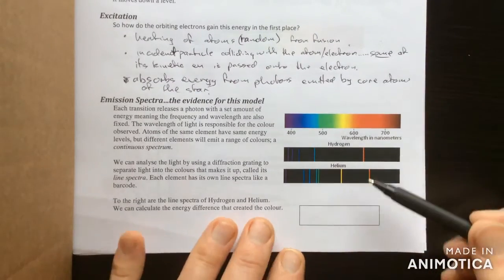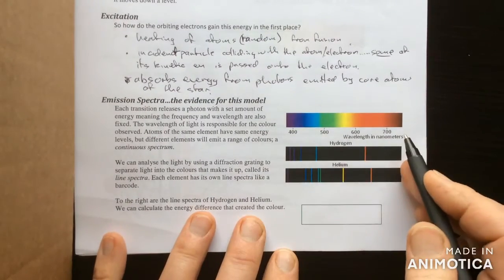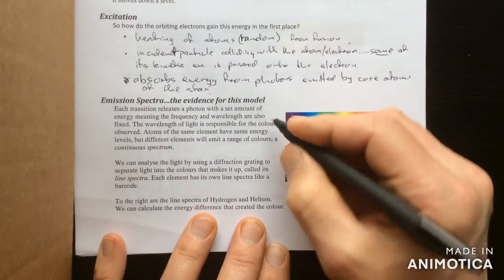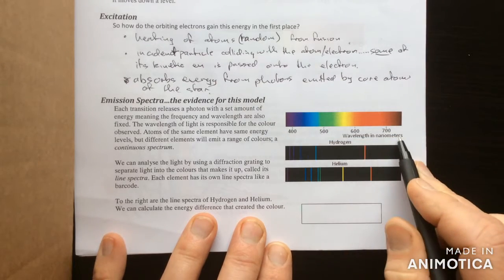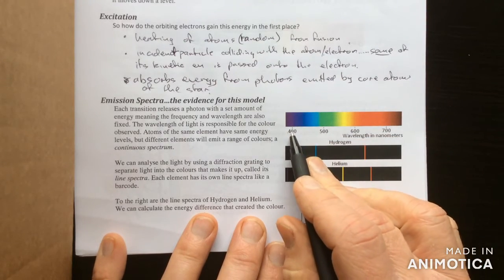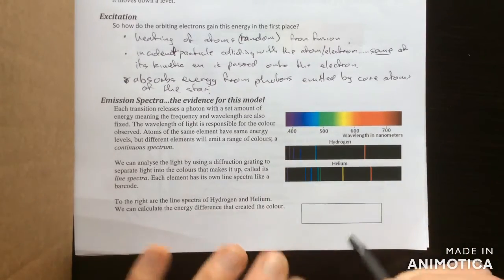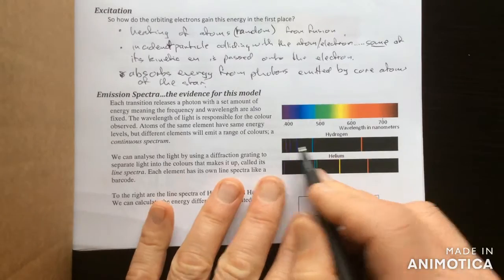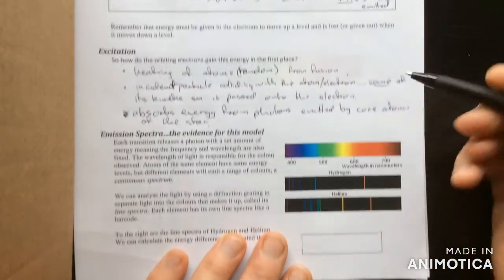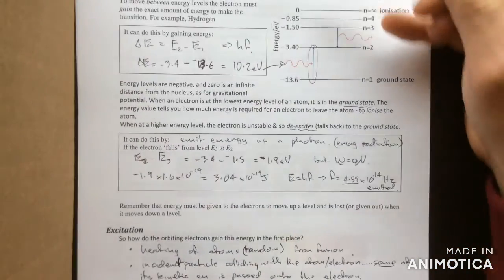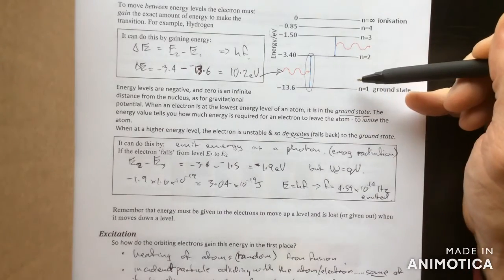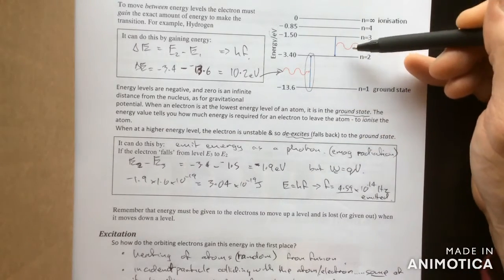So lab work, black body radiation gives us this idea of a continuous spectrum, so all the colours of light. This again is visible light, 400 to 700 nanometers, infrared, ultraviolet, and so on. If we heat different gases, we get out these unique fingerprint emissions. So depending on the size of the gap, you get a different frequency.